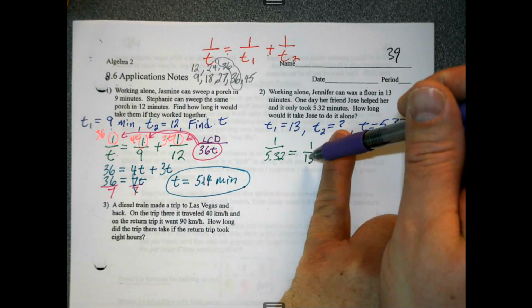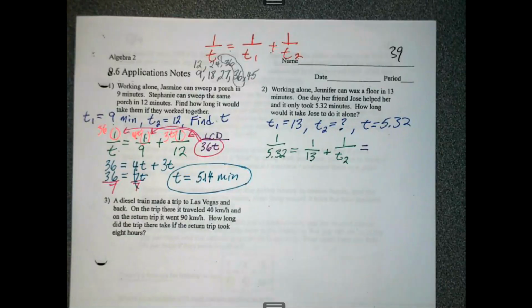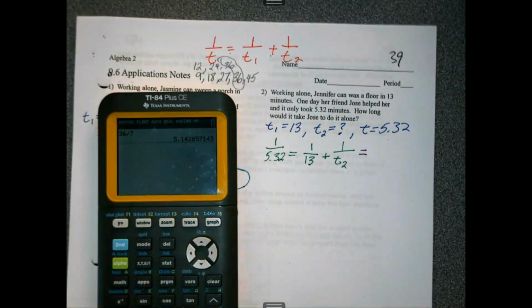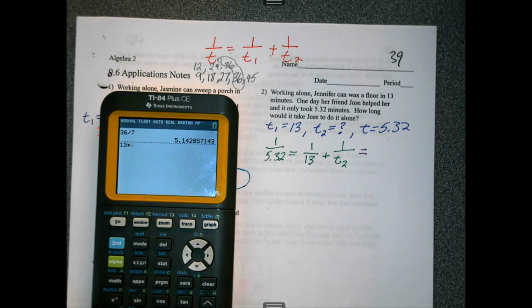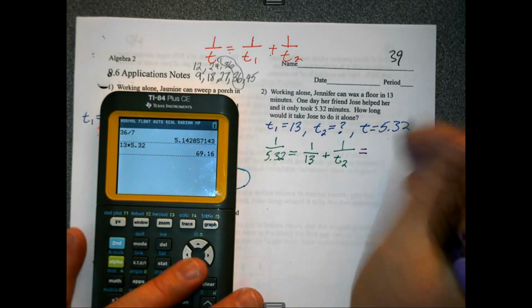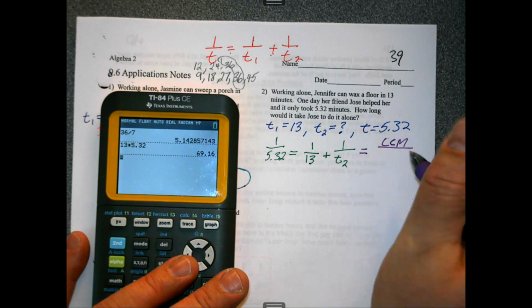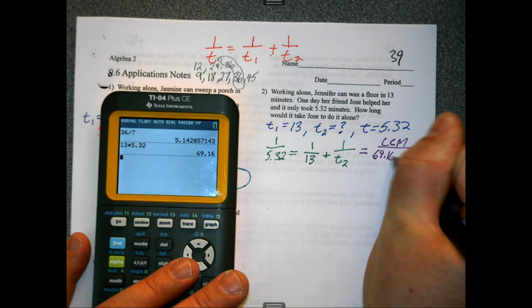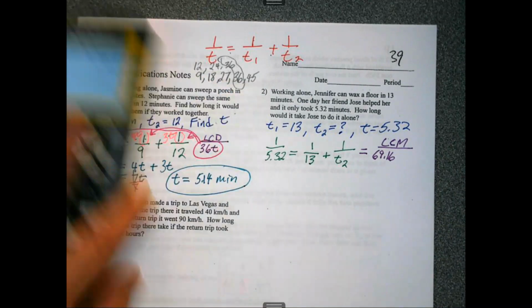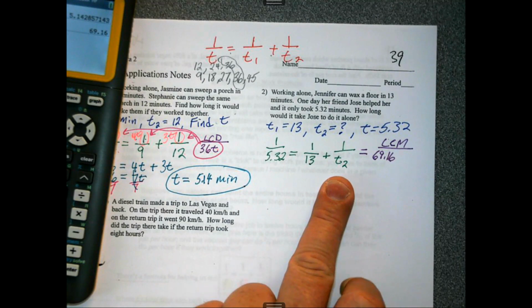So this time, I'm just going to multiply the 13 times 5.32. It's going to give me my LCD, or lowest common multiple, whatever you want to think about it. 69.16. So I took care of these two fractions, right? And then I need a T2.